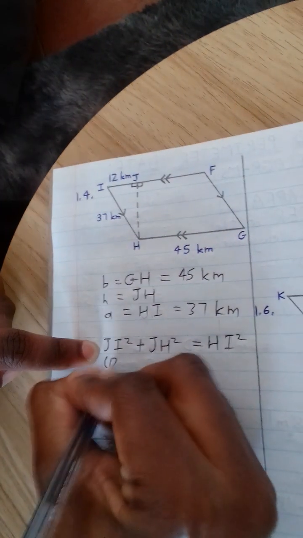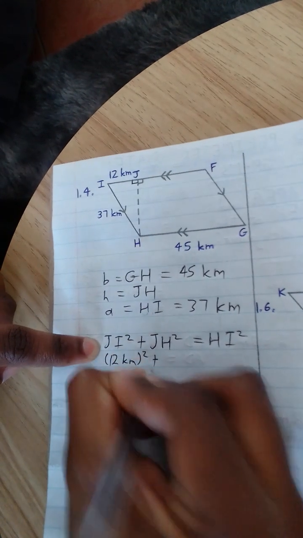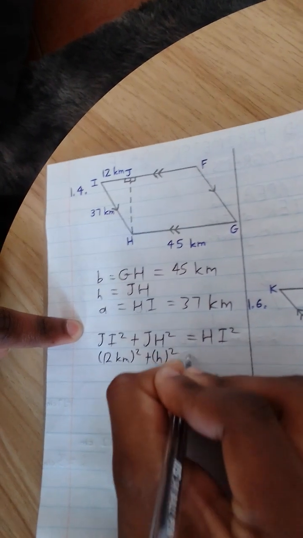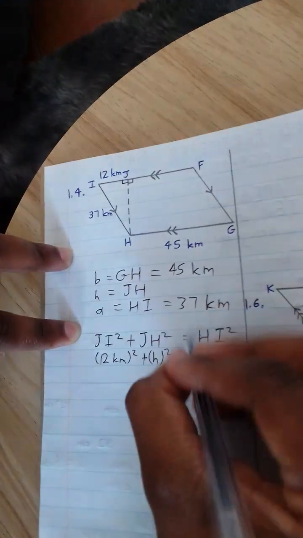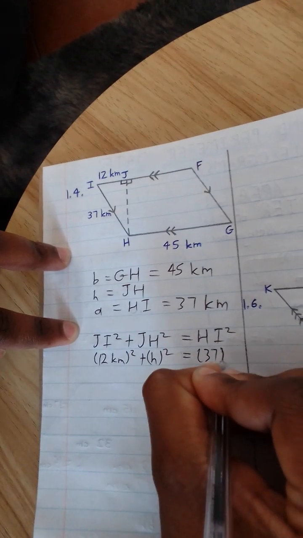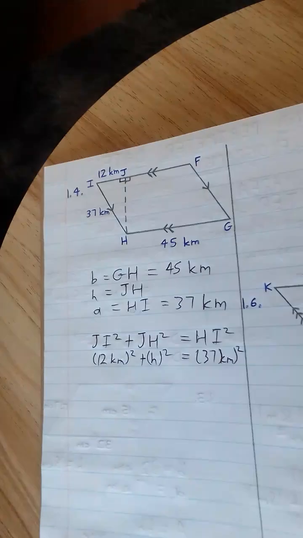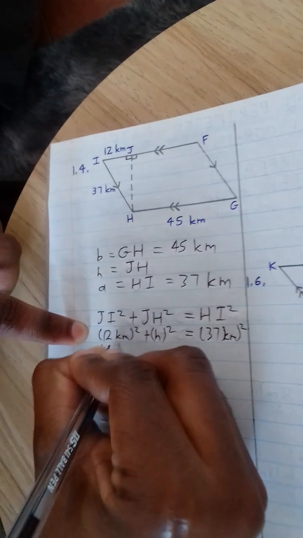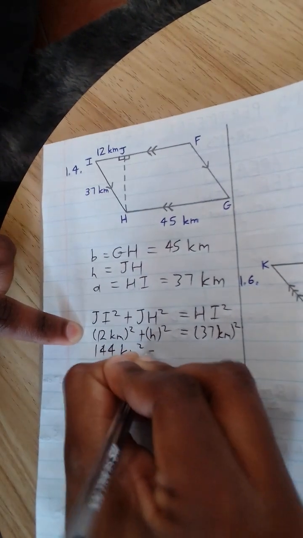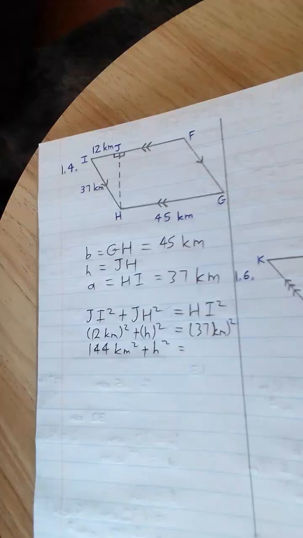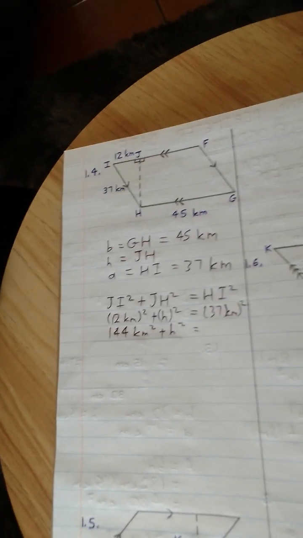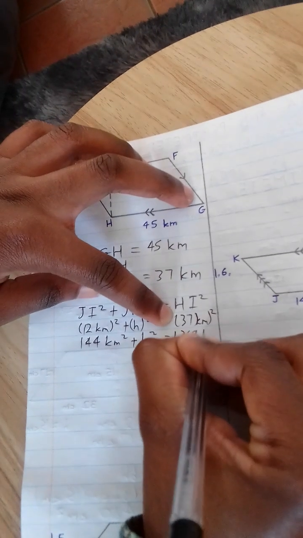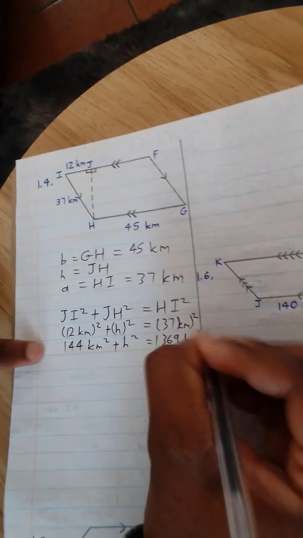JI is 12 kilometers squared plus JH is the height. Don't forget squared. What's HI? 37 kilometers squared. 12 squared is 144 square kilometers plus h squared is equal to 37 squared is 1369 square kilometers.